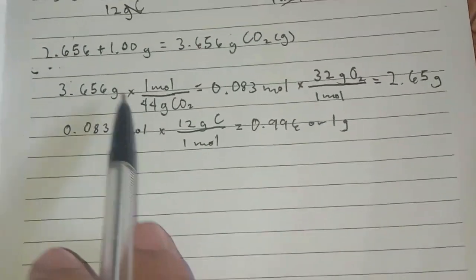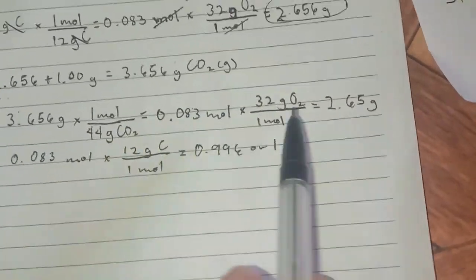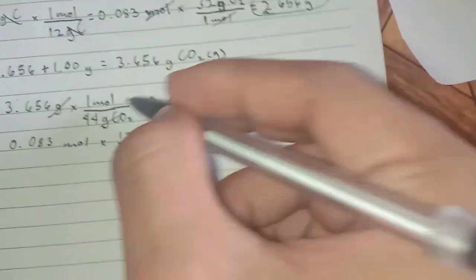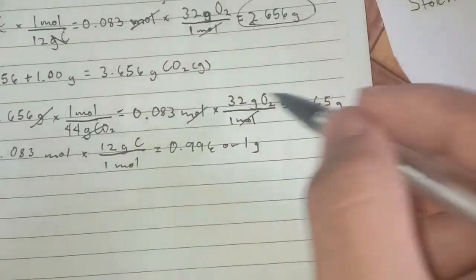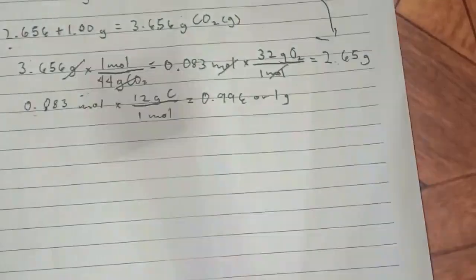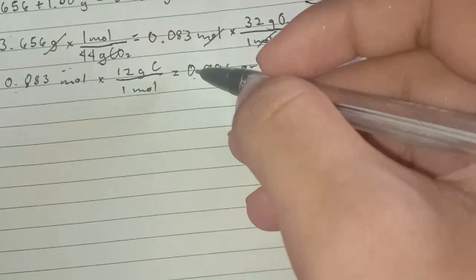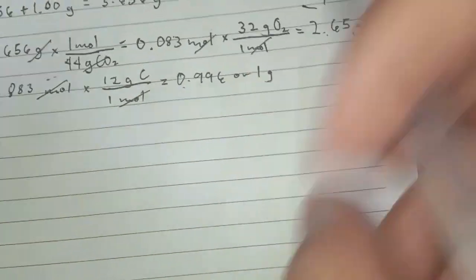So check that. We're gonna make these grams into moles. So we're back to 0.083 mole. This will cancel out grams, moles, and then we will have 2.65. So it checks out. Then we'll do it the carbon way, 0.083 mole multiplied by the molar mass of carbon. So this will cancel out. This is 0.996 or 1 gram of carbon.